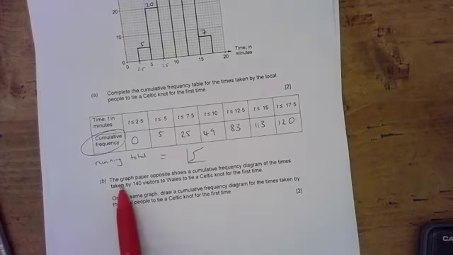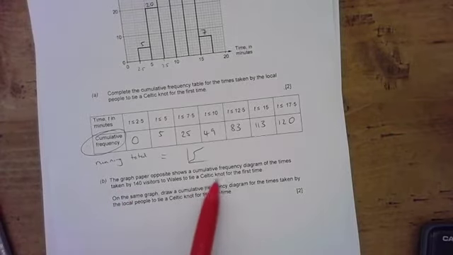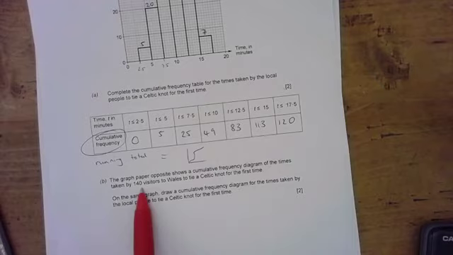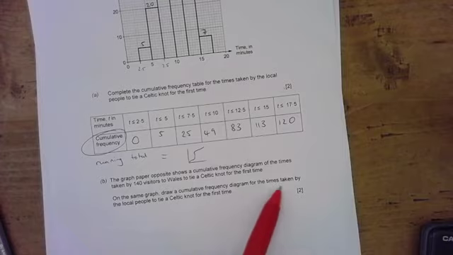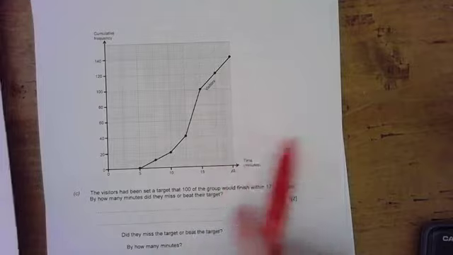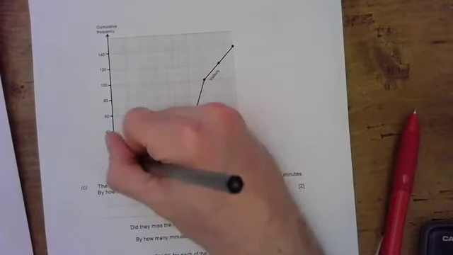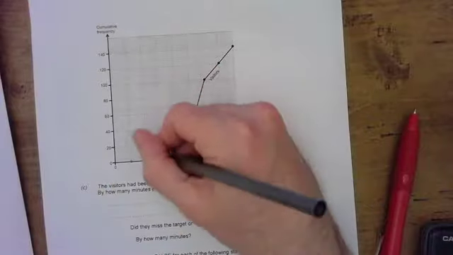Okay. It says the graph paper opposite shows a cumulative frequency diagram of the time taken by 140 visitors to tie a Celtic knot. On the same graph paper, draw the cumulative frequency diagram for the times taken by the local people. Okay, so I need that table to start plotting in there. So at 2.5 it was 0, so I know that goes here. And then it was 5.